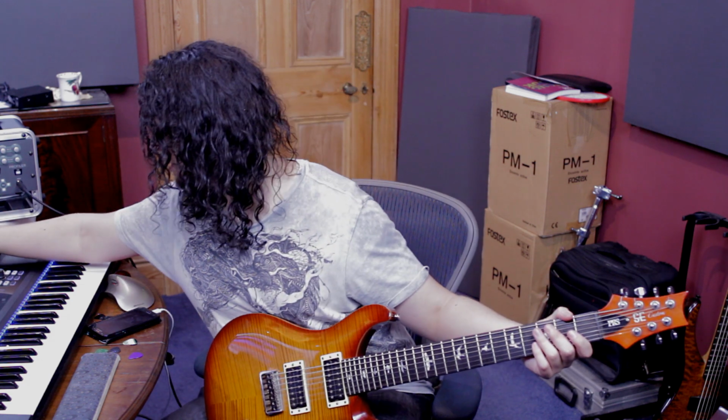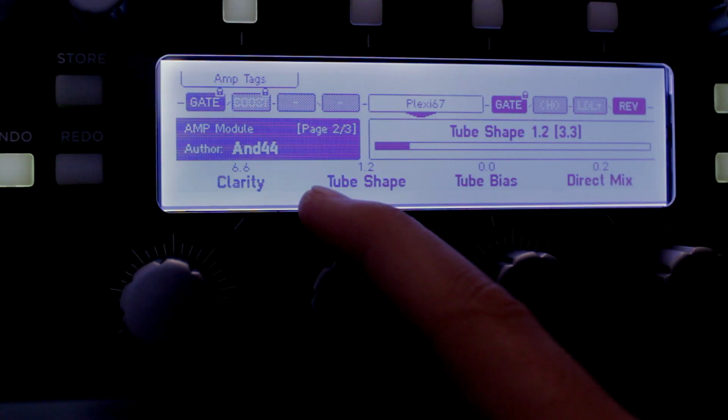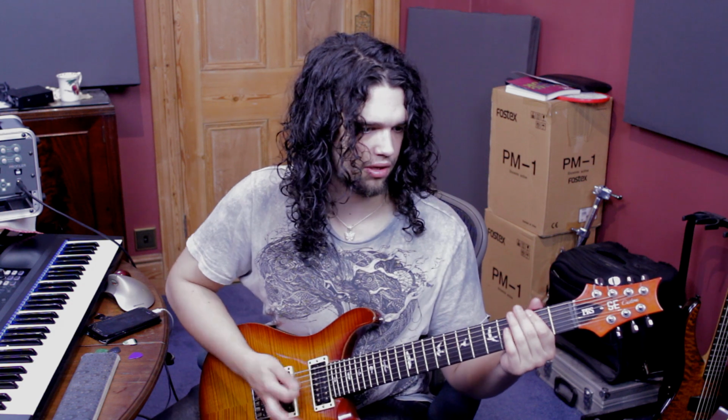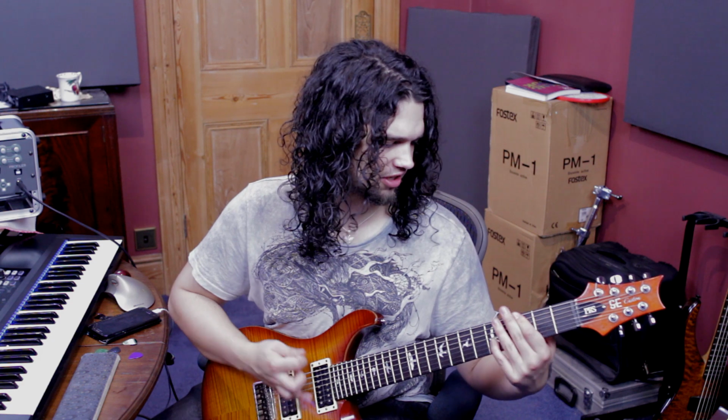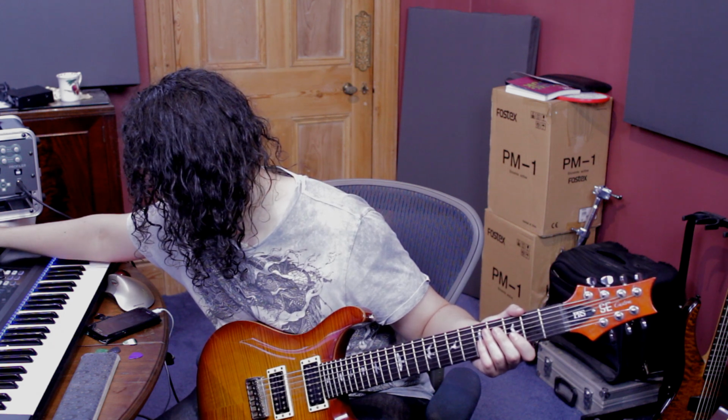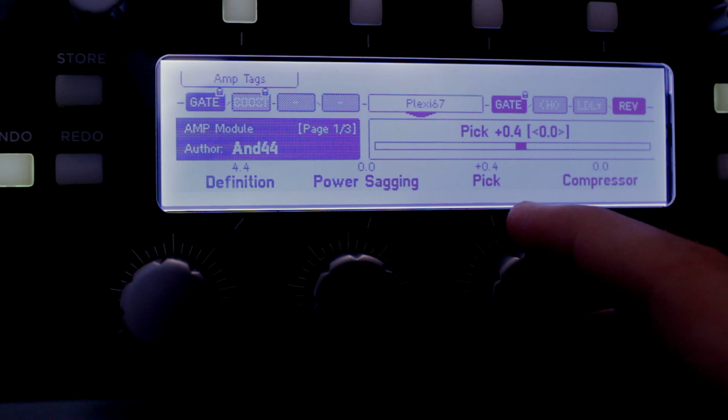And you can also do a bit of tweaking with the actual tube shape. I tend to like putting this up to about 1. That usually tends to give me a bit of that kind of really nice sort of smooth mid sound. And another thing that you can do is you can increase the pick attack or decrease it, but I like to increase it. So I usually increase it by about 1. Is it 1 or is it 0.3? It's 0.3.